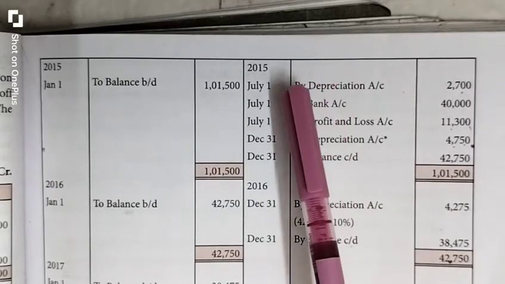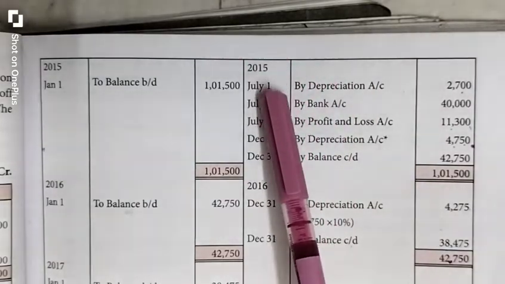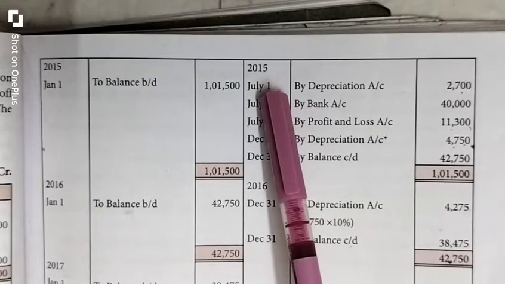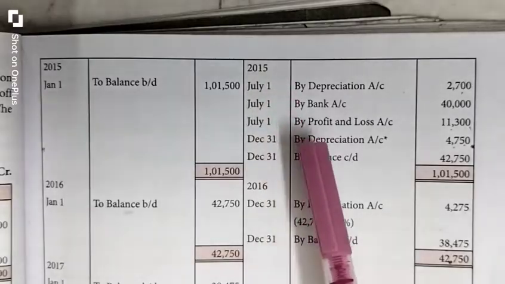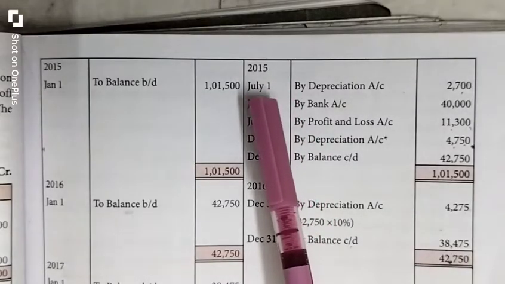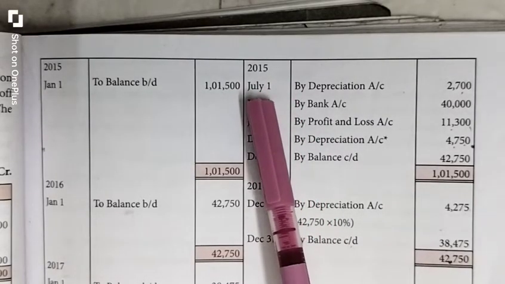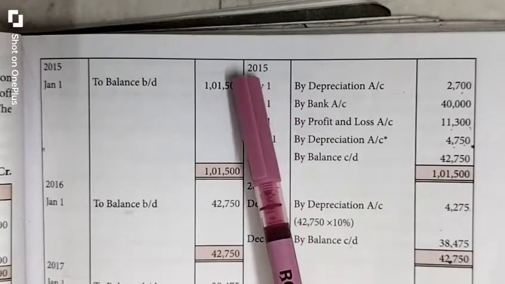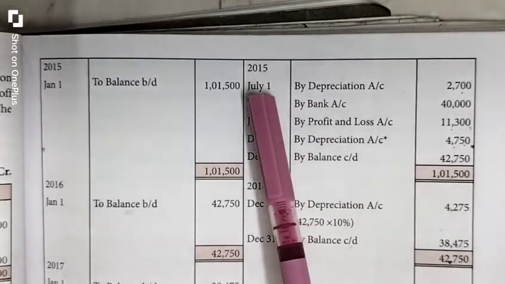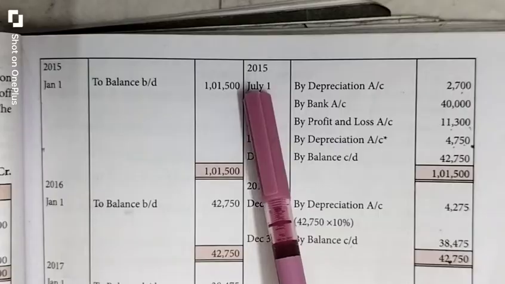Listen, in that same year they sold machinery 1. So you have to enter the date, the selling date. Okay, so on 1st July 2015 they sold the asset, machinery 1.